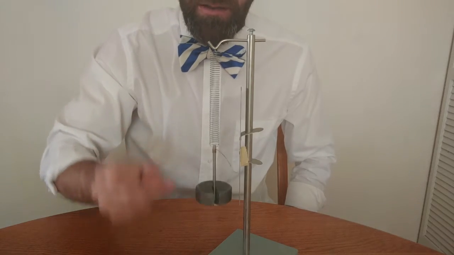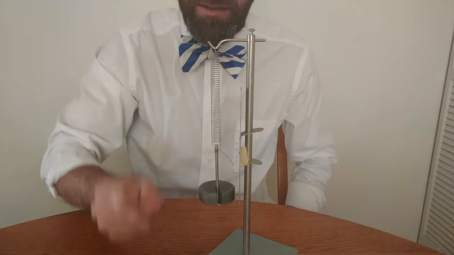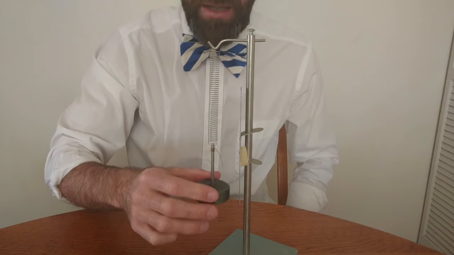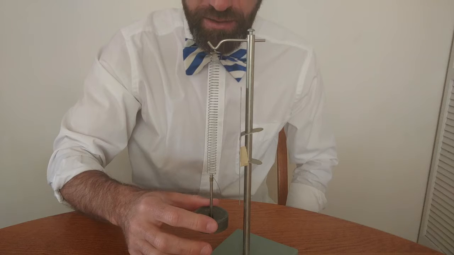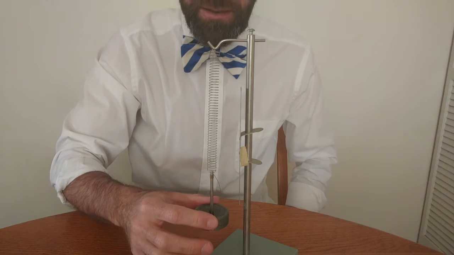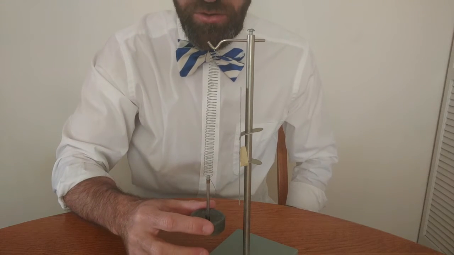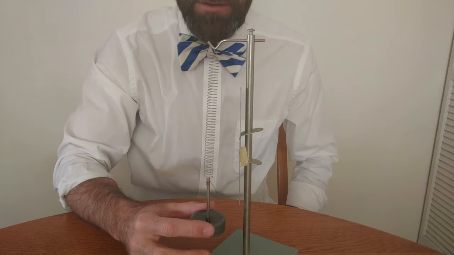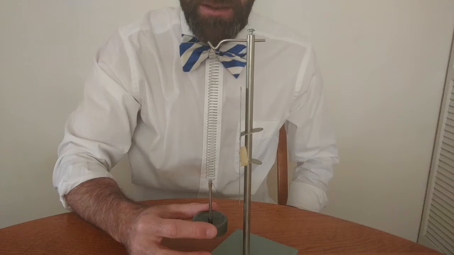There is the beat. Get that in your brain and remember what happens. Now I am going to give it a bigger displacement. Let's see what happens to the period.